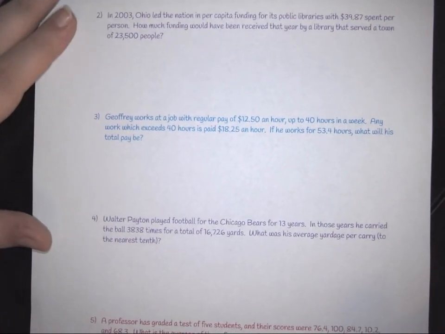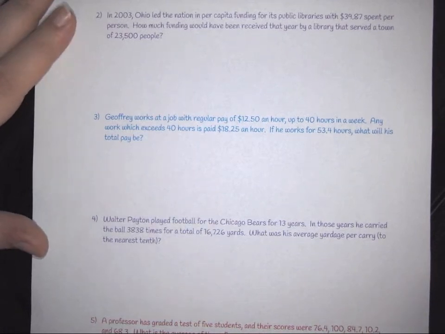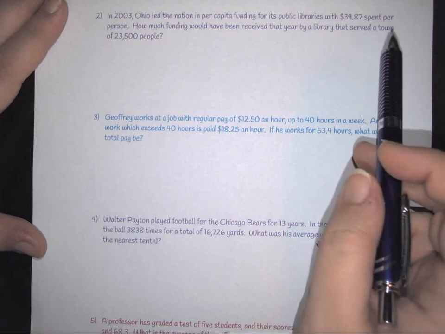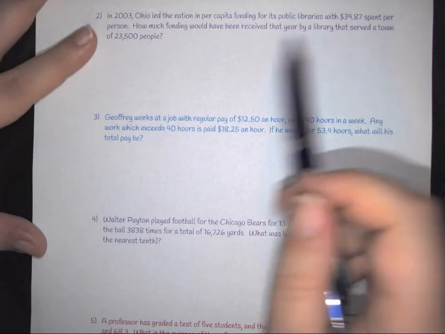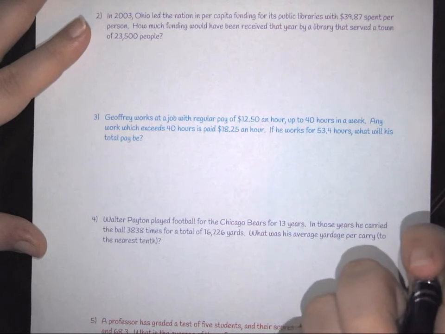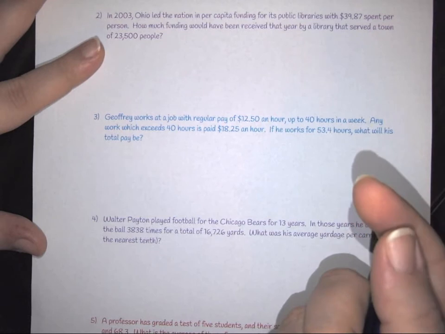Now the next one says, in 2003, Ohio led the nation in per capita funding for its public libraries with $39.87 spent per person. How much funding would have been received that year by a library that served a town of 23,500 people?